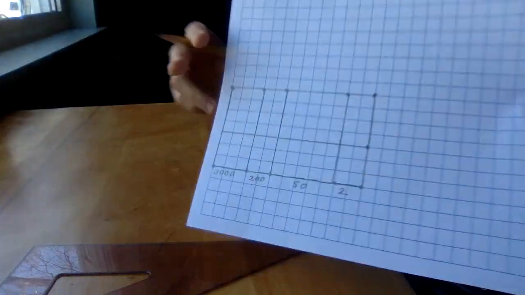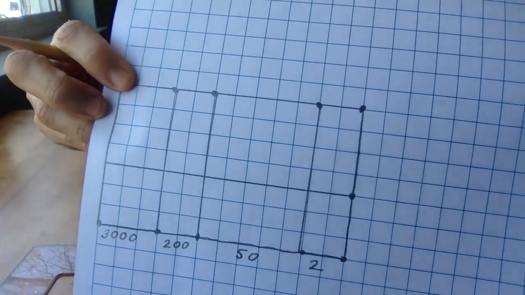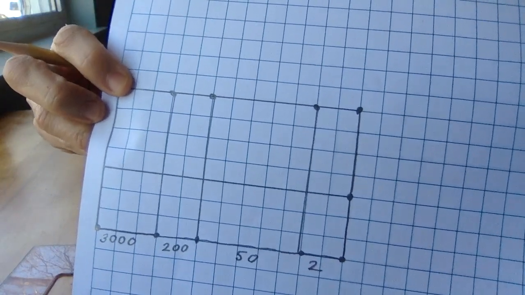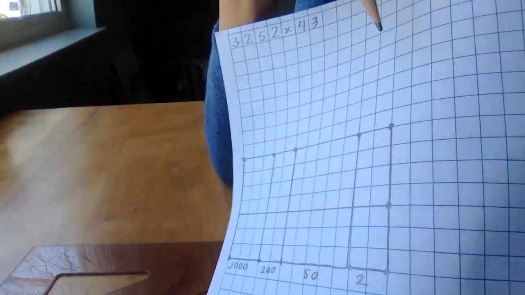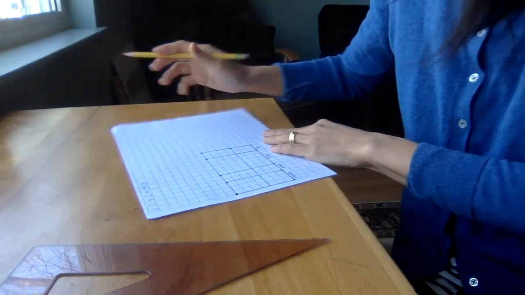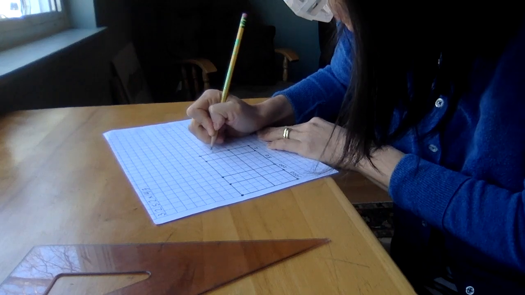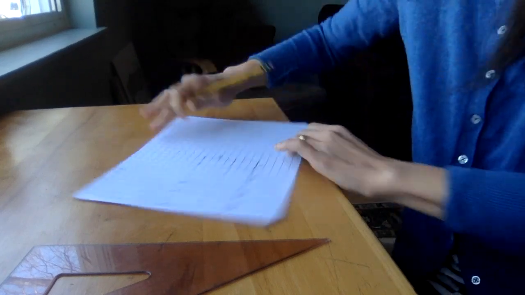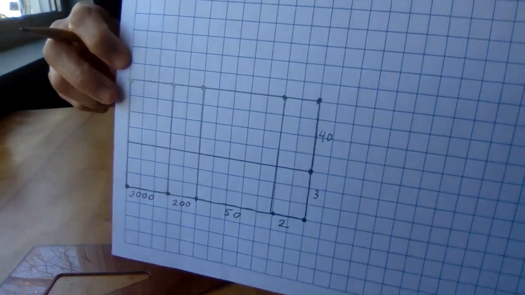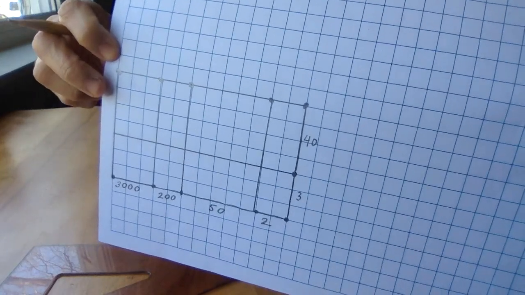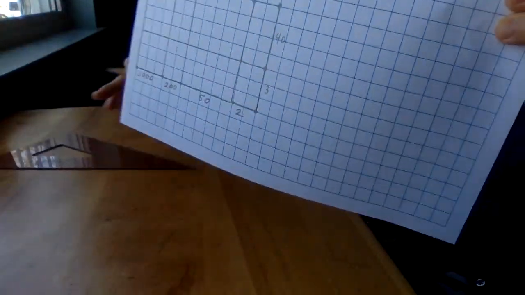Do you see how I built that? 3,252. Now I'm going to move on to the multiplier. We have 43.